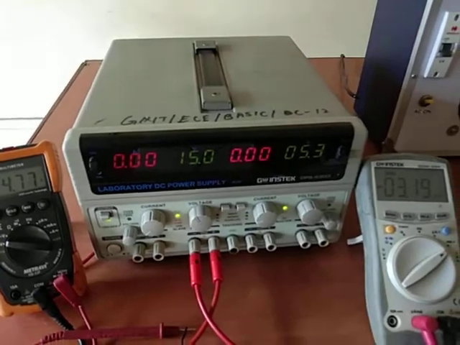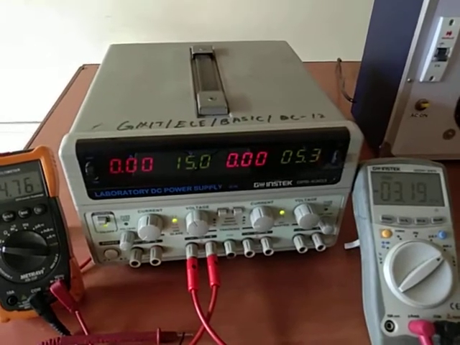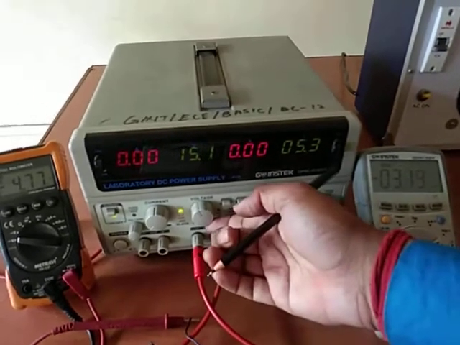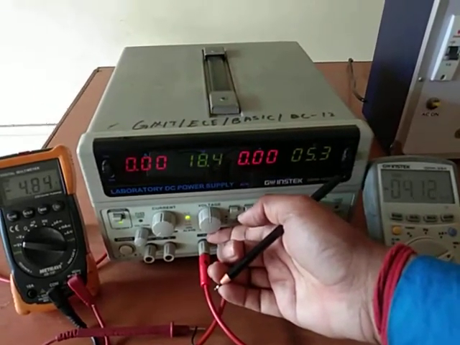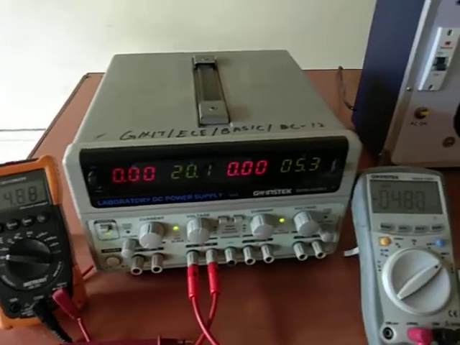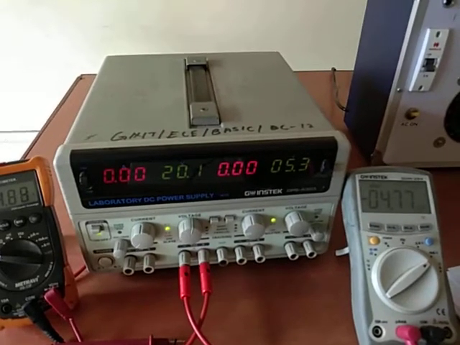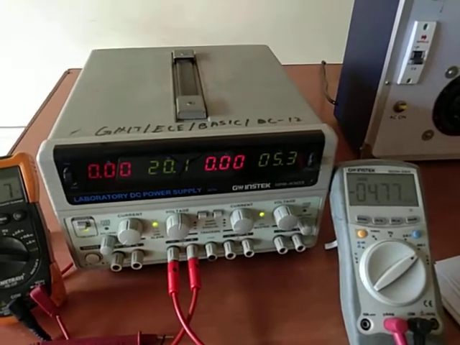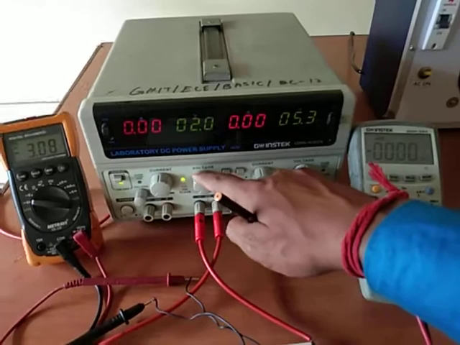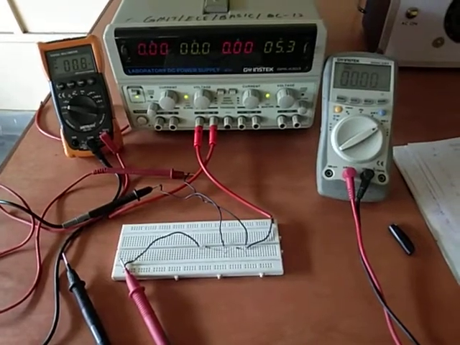Now input voltage 15 volt and Vz 4.77, Iz 3.19. Now input voltage 20 volt, then Vz 4.88, Iz 4.77 milliampere. This is our Zener diode forward and reverse bias characteristic curve.